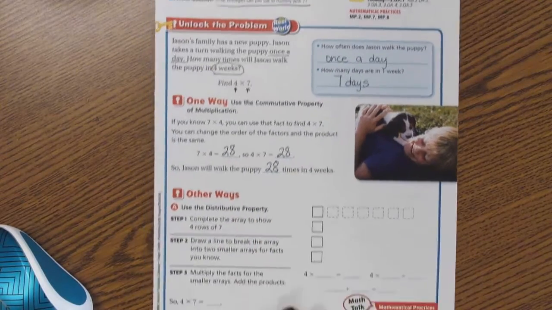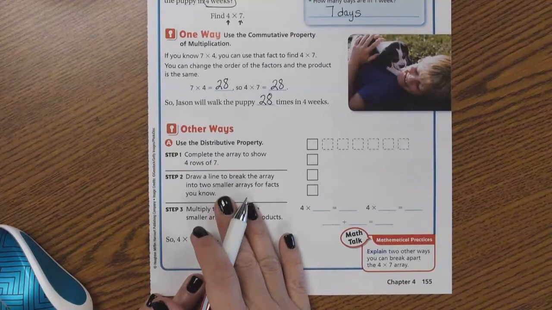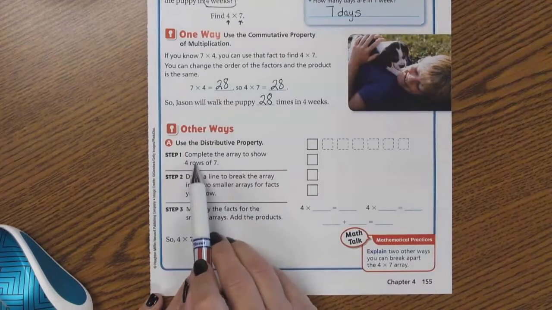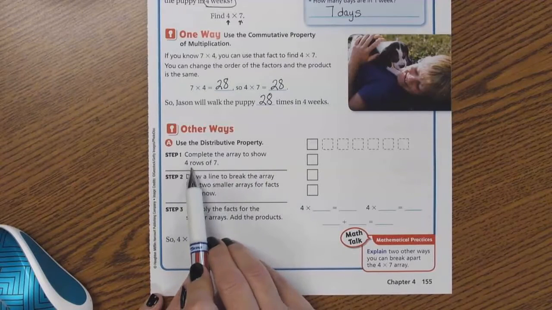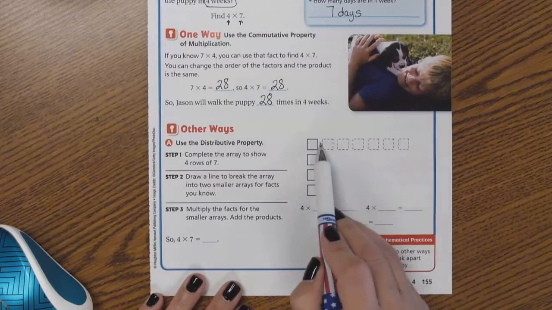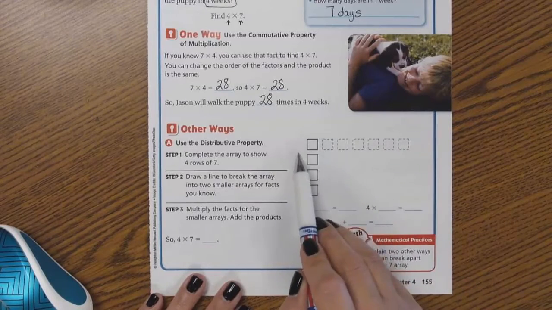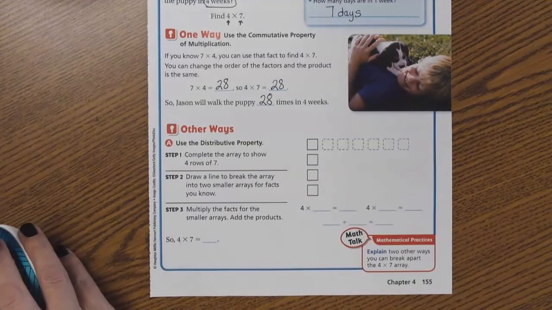Okay, not bad. So then the other way that we could solve this problem is by using the distributive property, which is what you have been working on the last 2 days prior. So first it tells us step 1, complete the array to show 4 rows of 7. Okay, so they already did the 4 rows, and then there are 7 in each row, and we're going to go ahead and complete that array. Go ahead and do that now.